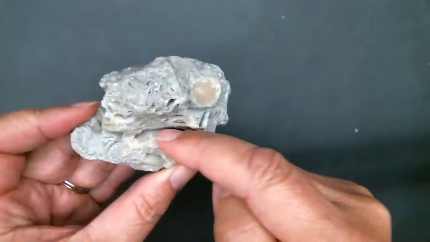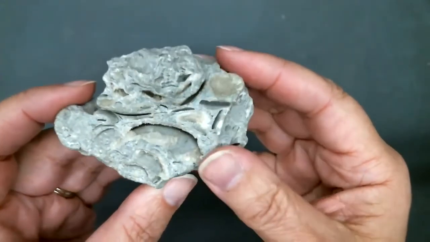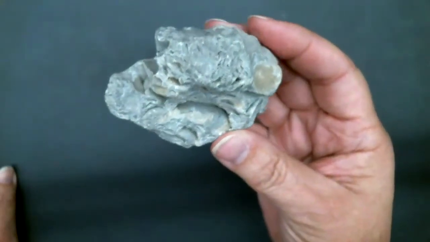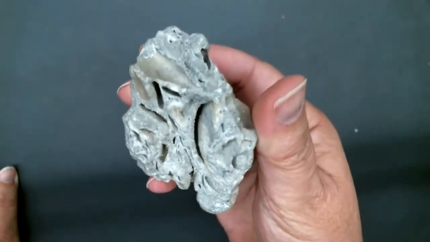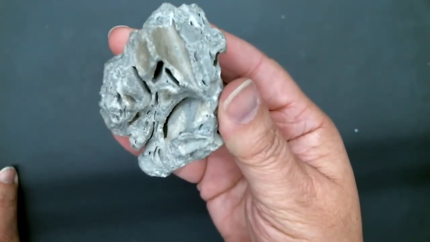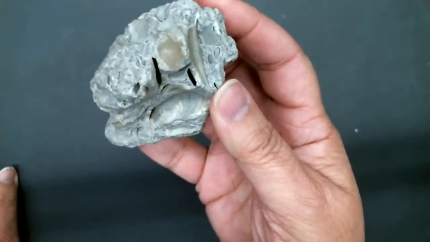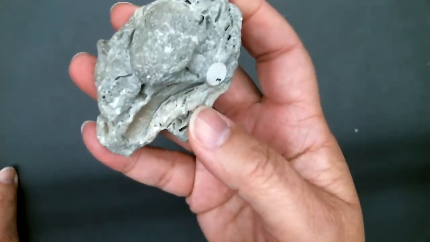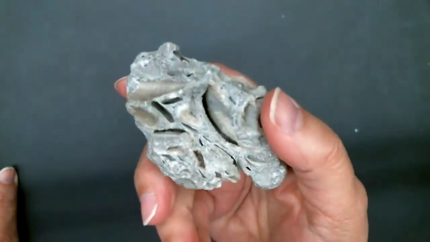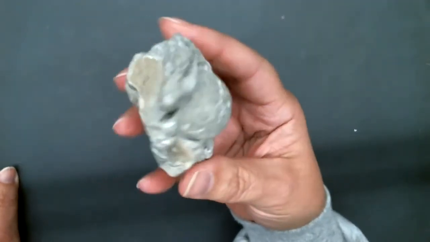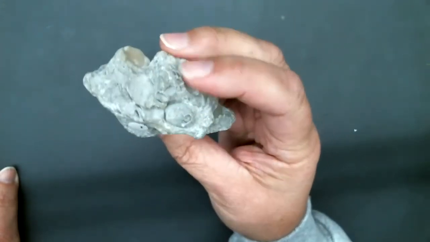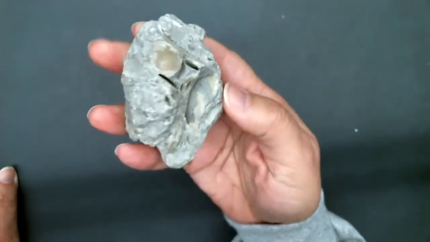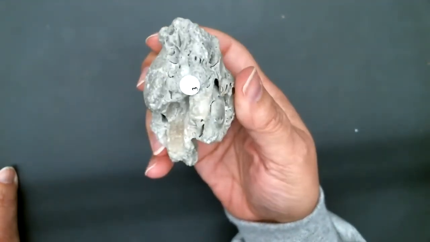So the organism was in there, and the material compacted around it, and then the organism decomposed and was carried away by water. So these fossils are molds. You can see the shape of the fossils. So I would say that this limestone formed in the ocean. These look like shells, like that. Interesting fossil. That's number 3.